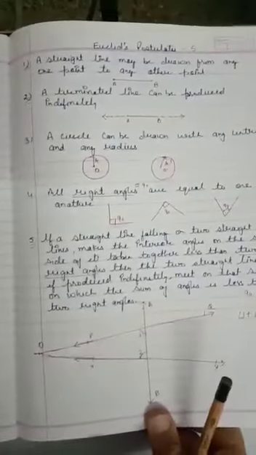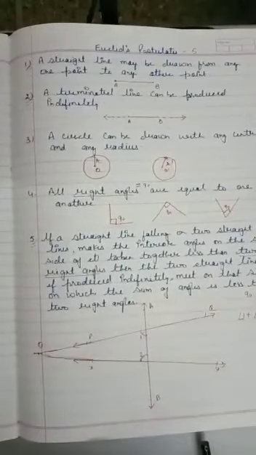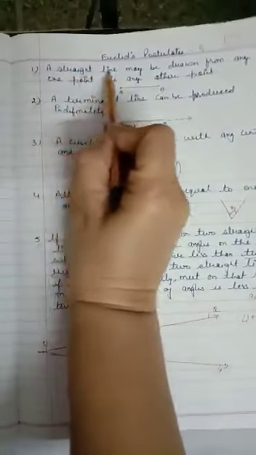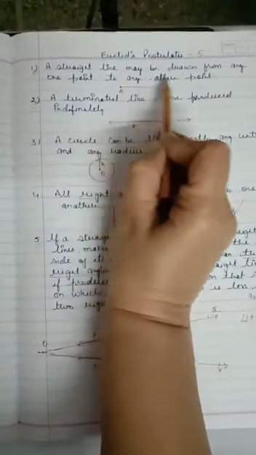Now next we are going to discuss axioms. Axiom we have to discuss. Now we are going to discuss postulates. So how many postulates are there here? 5. First is, a straight line may be drawn from any one point to any other point.